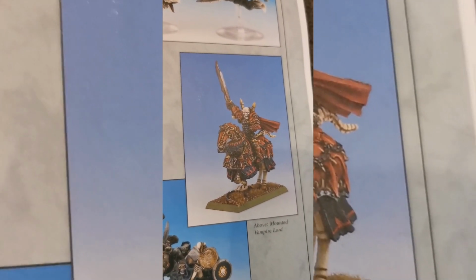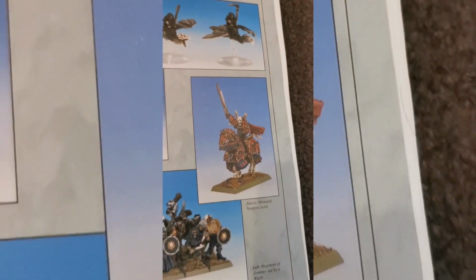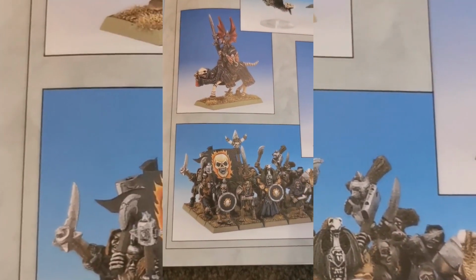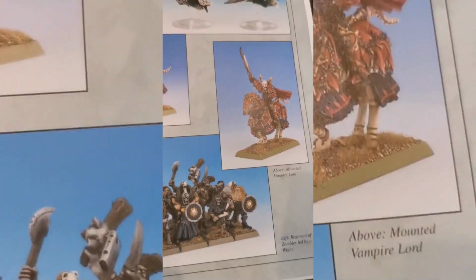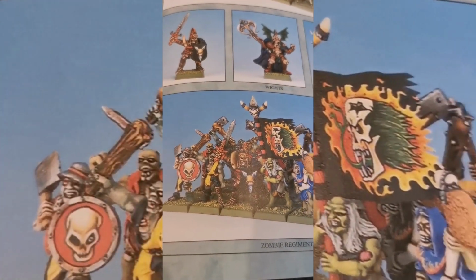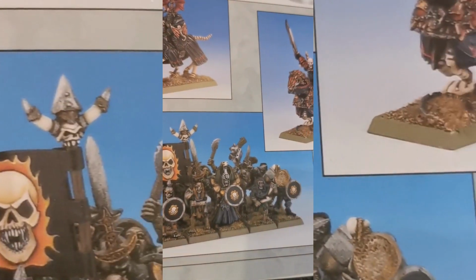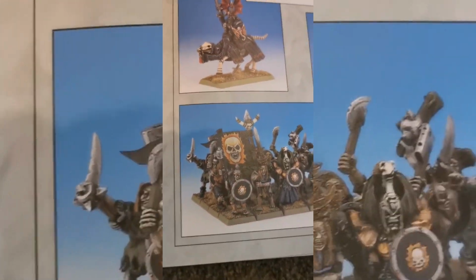And then we've got the mounted Vampire Lord, who was the Red Duke, and they've got rules for him in this version of the book. And a brilliantly subdued zombie unit in massive contrast to the previous zombie unit, which is brilliantly but brightly coloured. And this one's lovely and subdued. But great stuff on both accounts.